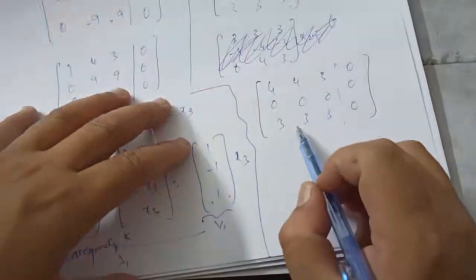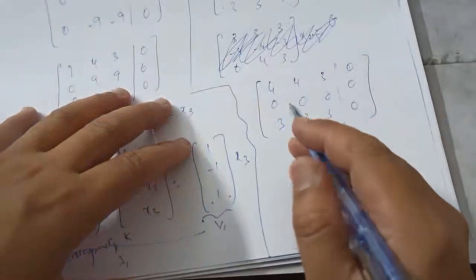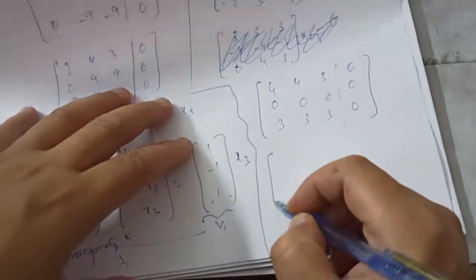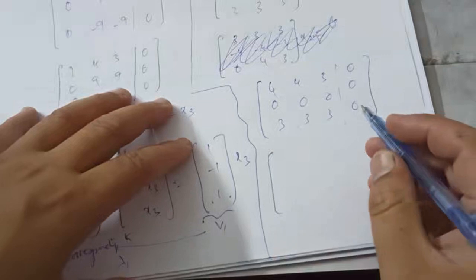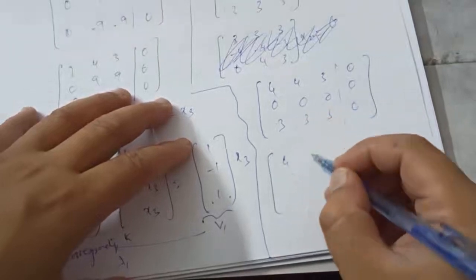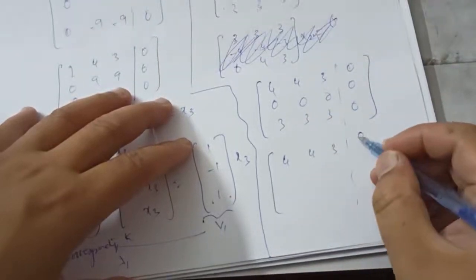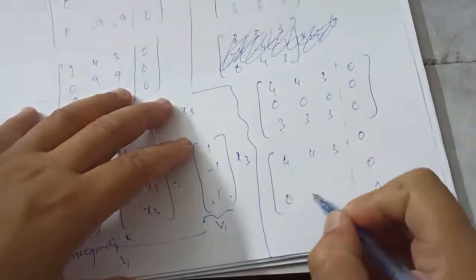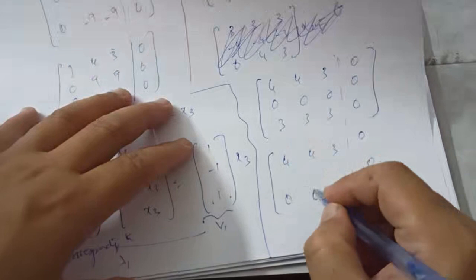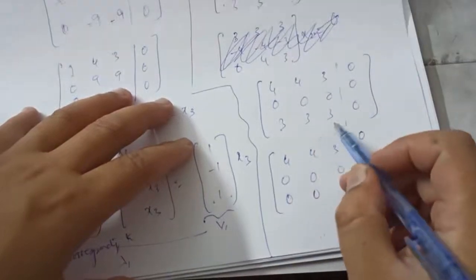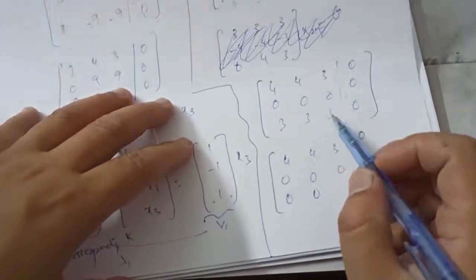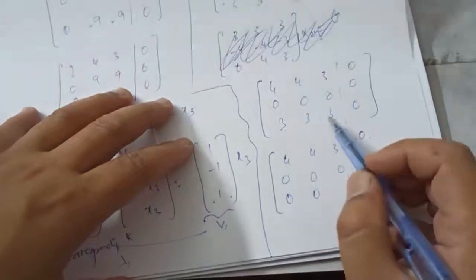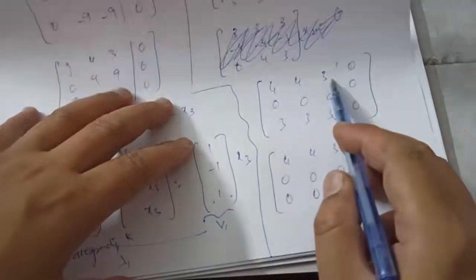Similarly, I can multiply this by 4, this by 3, and subtract them here, which leads me to 4, 4, 3, 0, 0, 0, and this will be 12 minus 12, that will be 0. This will be 12 minus 12, that will be 0, and this will be multiplied by 4, which is 12, multiplied by 3, which is 9.